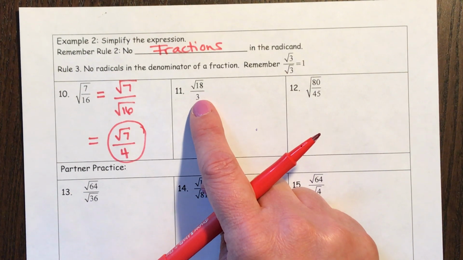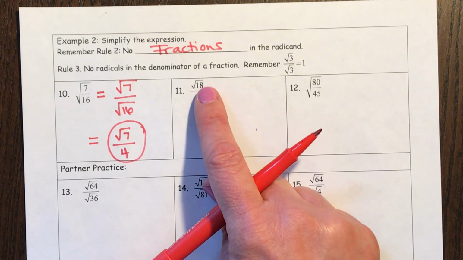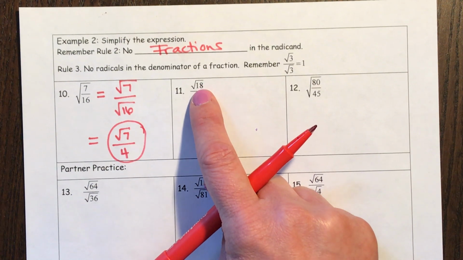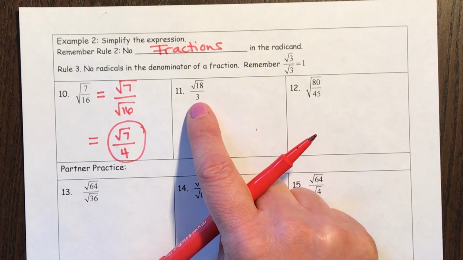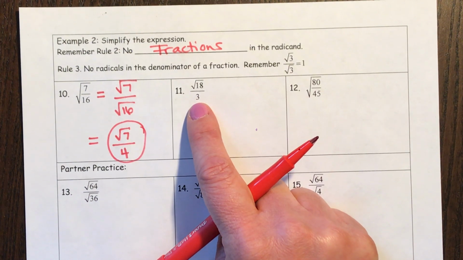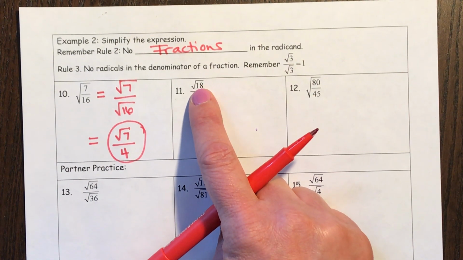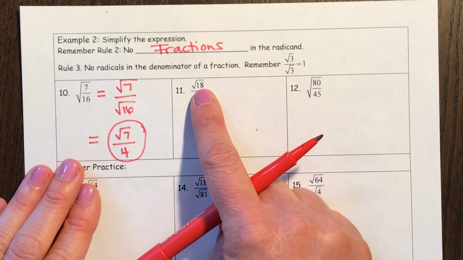And so it's important that you know that you cannot do 18 divided by 3 because 18 is inside of a radical, and that is not the same as 3 outside of a radical. They're not alike in terms, so you cannot cancel them because they're not alike. So what I need to do is simplify my 18 down to find the 3 piece that's in it, and here's how I'm going to do that.